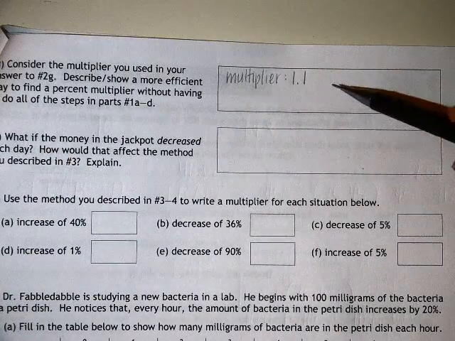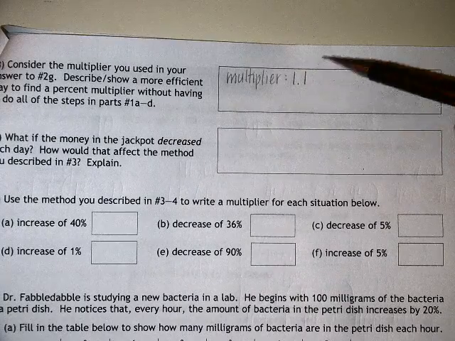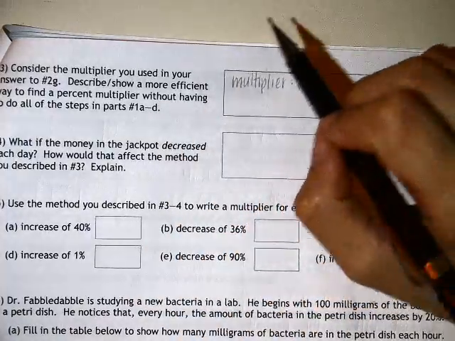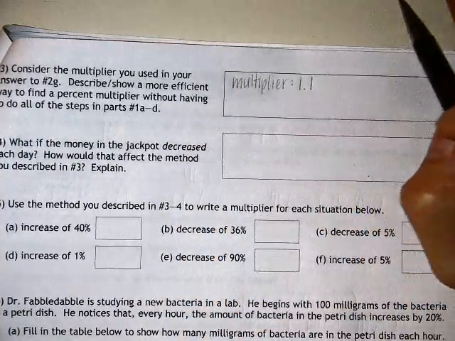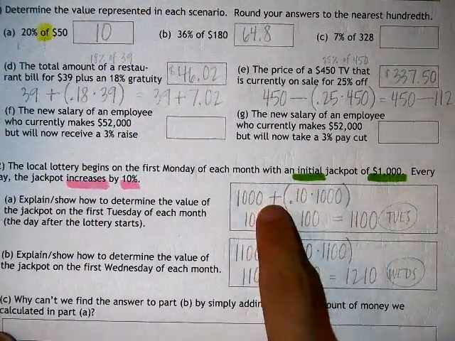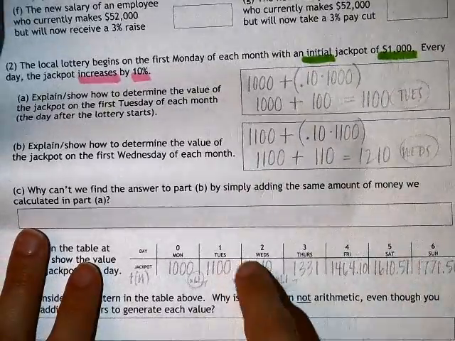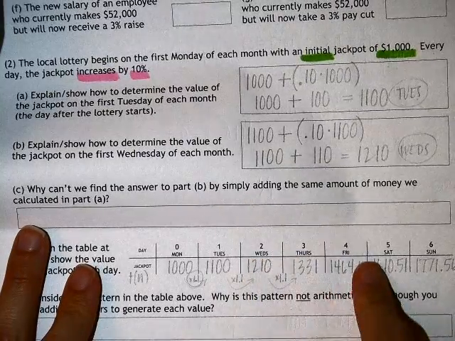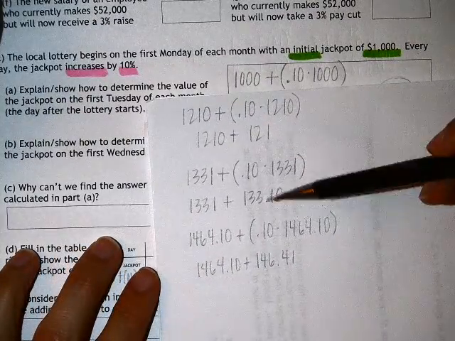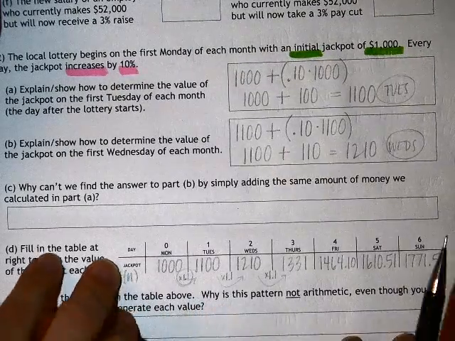This is asking for a more efficient way to figure out that the multiplier was 1.1 without having to do all the steps in parts A through D, because that really did take a long time. If you think back, in parts A through D, we had to figure out Monday's total till we could get Tuesday. Then we had to do Tuesday's total to get Wednesday. Then we needed Wednesday's total to do Thursday. Thursday's total gave us Friday. I used a bunch of scratch paper at the time. It took quite a while, plus a calculator, to be able to do all of this. It was tedious. And there is a better way.